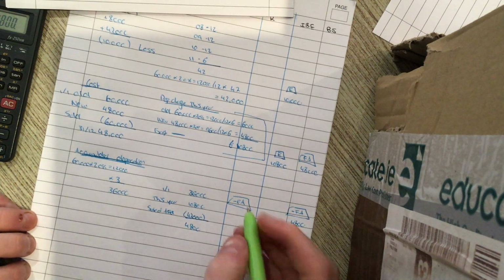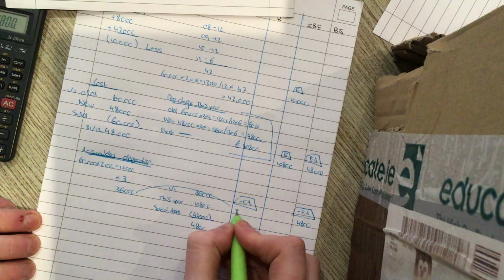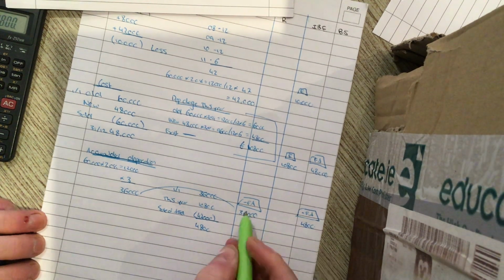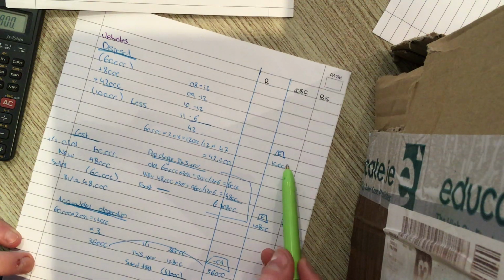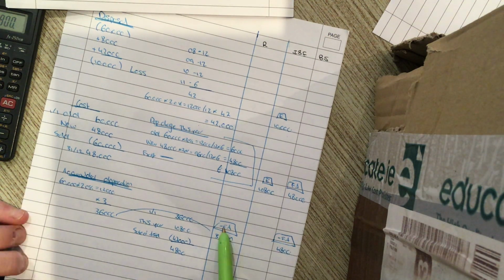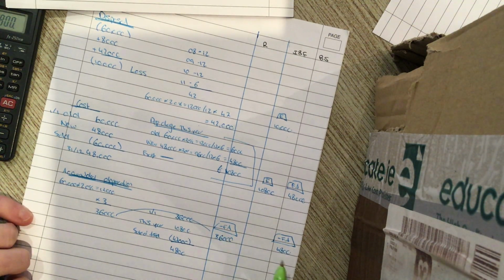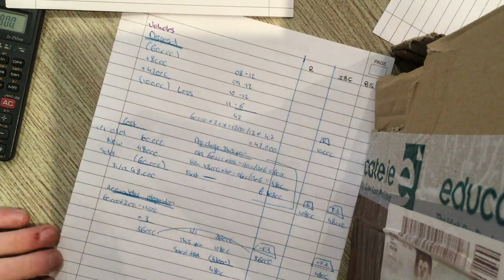Okay, so now we have, sorry, this figure just slots in over here, 36,000 euros. Okay, so that was my 3 years. So now we have my disposal, my loss on disposal, my depreciation charge for this year, my fixed asset cost, my opening accumulated depreciation, and my closing accumulated depreciation. All right, so that's the vehicles done.